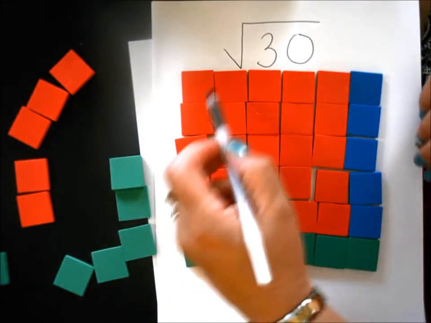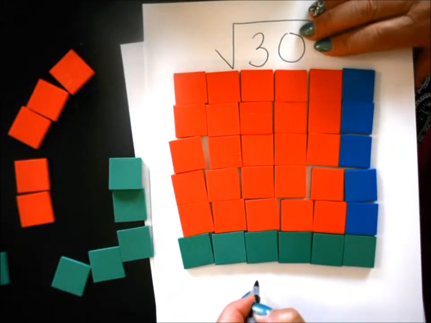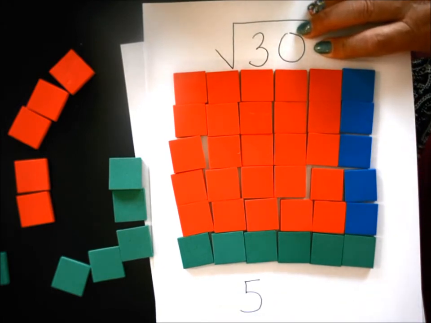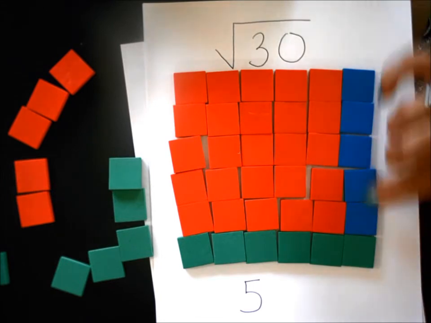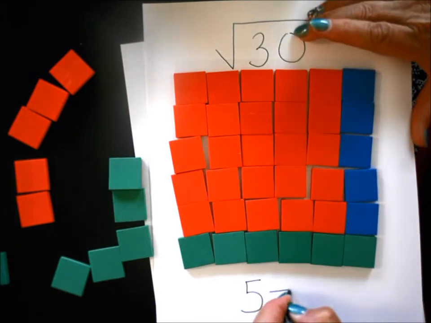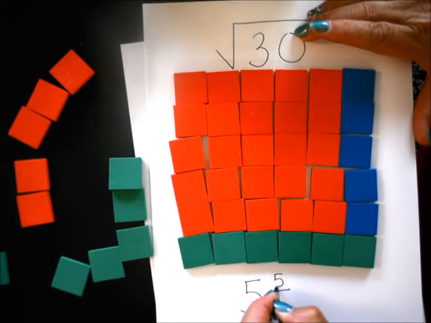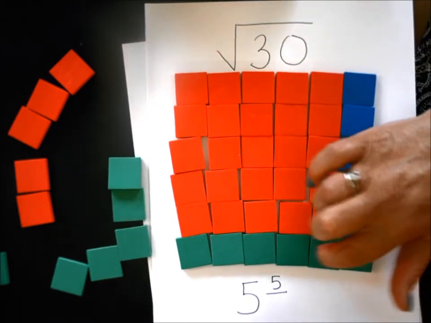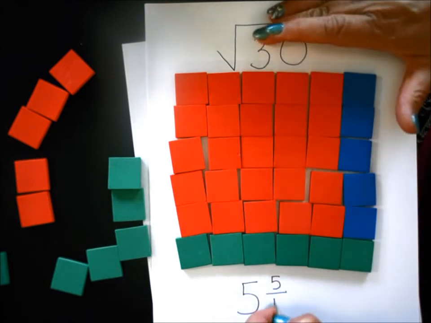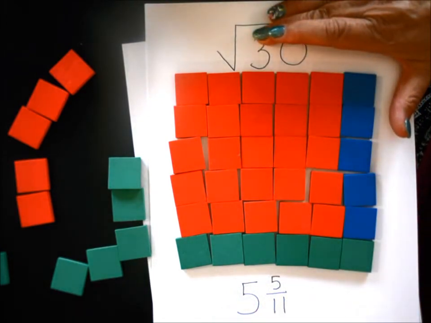So I see that the smaller square is 5 by 5, so I know it's a little bit more than 5. I know I replaced 5 of the red ones with blue ones, so I'm going to make that my numerator. And I know that I added 1, 2, 3, 4, 5, 6, 7, 8, 9, 10, 11. I have 11 tiles added to my smaller square.